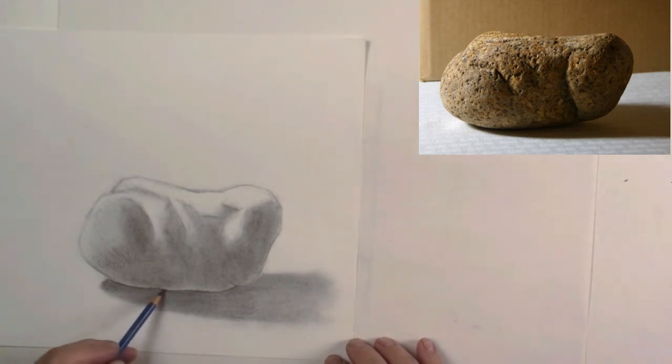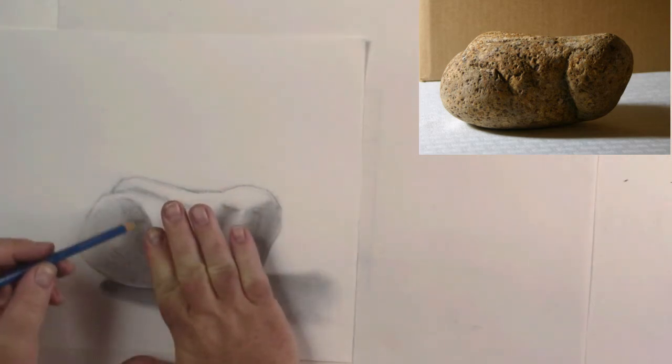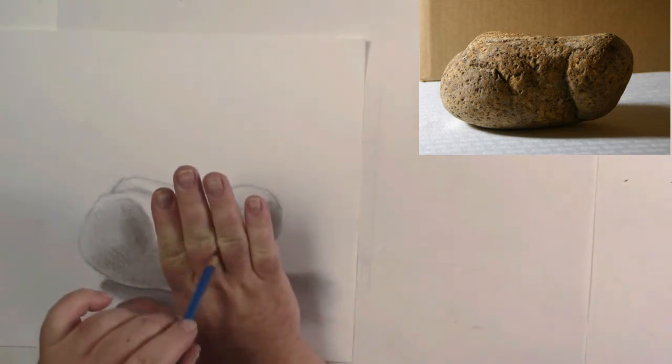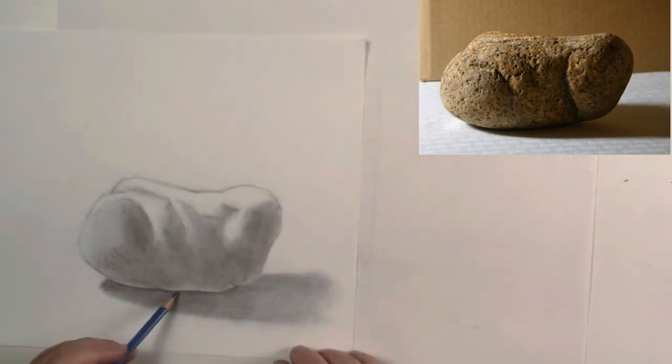Usually it's near the cast shadow, so you'd look for where something touches something else. These dark lines between my fingers are where the skin is puckering together and creating occlusion shadows. So we want some of that. As we're drawing, we're going to be looking for some of that.